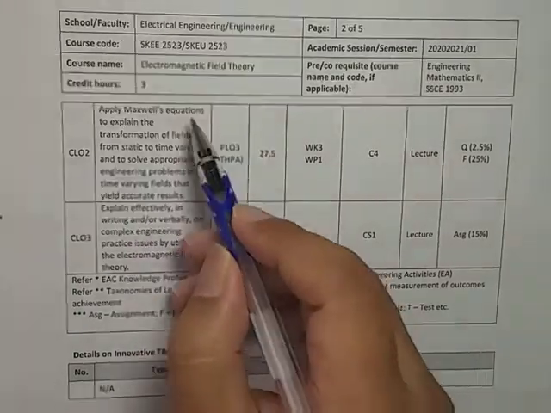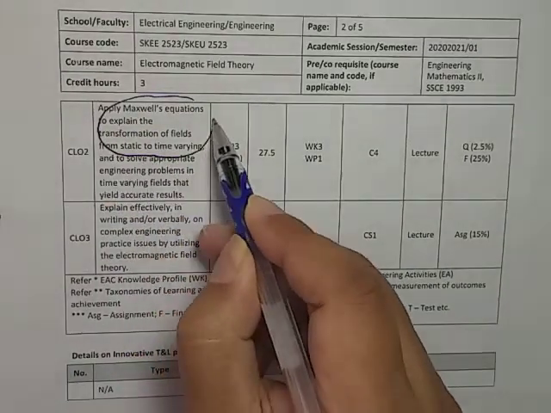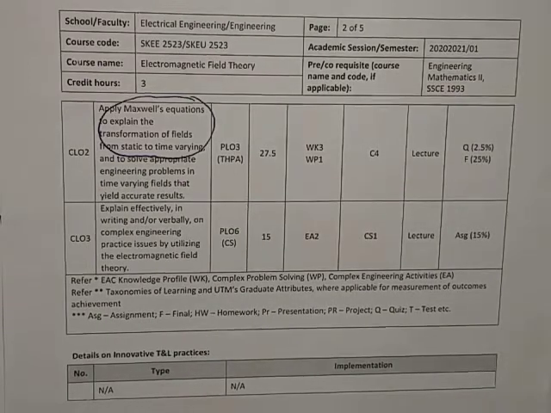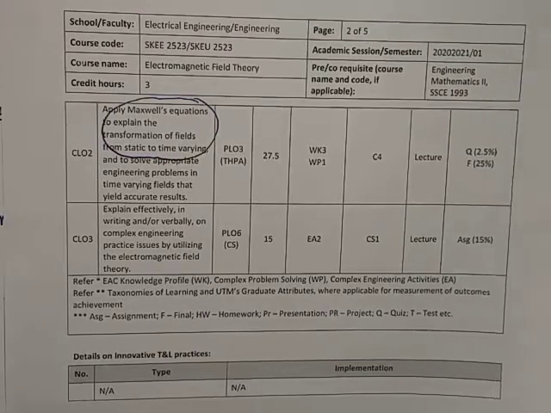So that should be our concern at this moment. We want to talk about the transformation from the world of static field, which involves either electrostatic or magnetostatic, to the world of electromagnetic field. Okay, that should be our concern.